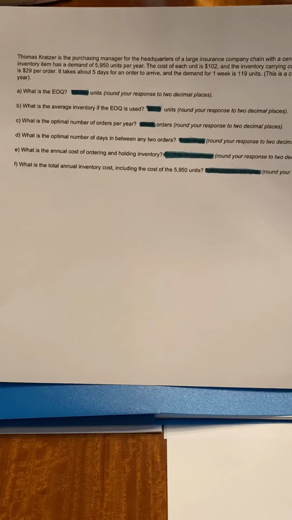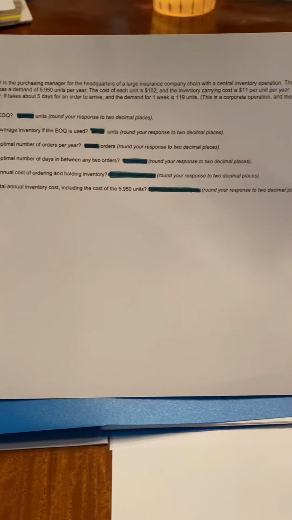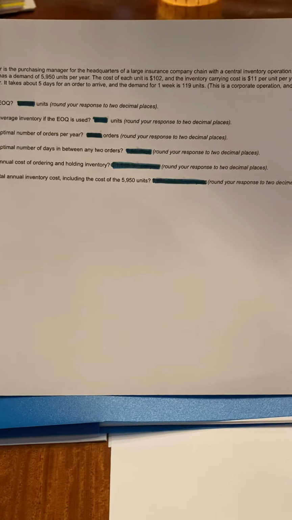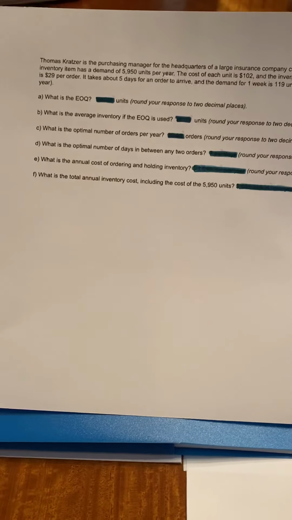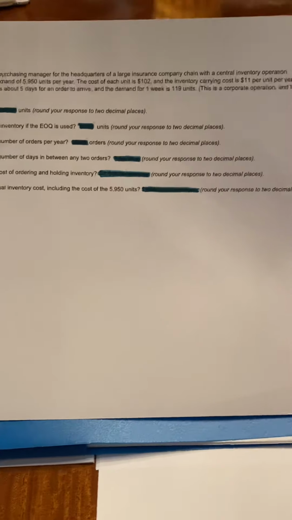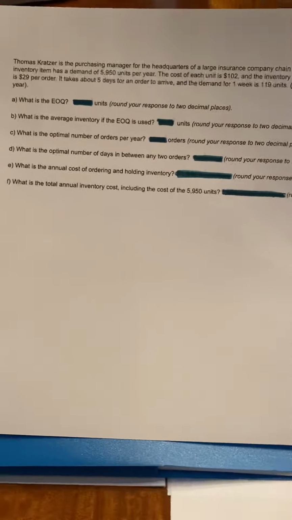It says Thomas is the purchasing manager for the headquarters of a large insurance company chain with a central inventory operation. Thomas' fastest moving inventory item has a demand of 5,950 units per year. The cost of each unit is $102 and the inventory carrying cost is $11 per unit per year. The average ordering cost is $29 per order. It takes about 5 days for an order to arrive and the demand for 1 week is 119 units. This is a corporate operation and there are 250 working days per year. And then it asks a few subsequent questions after this.